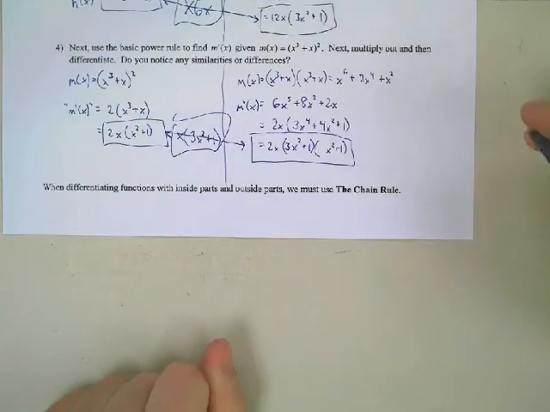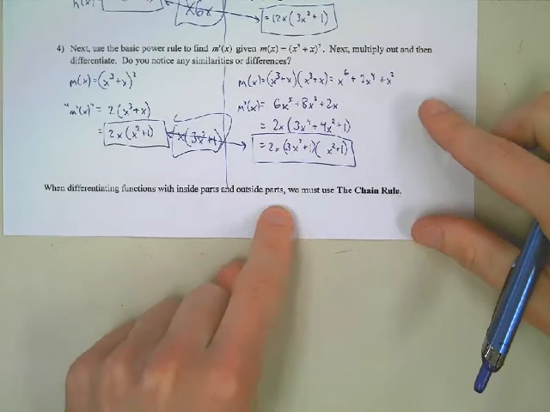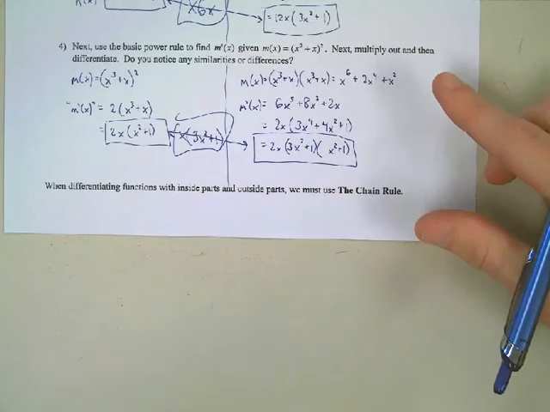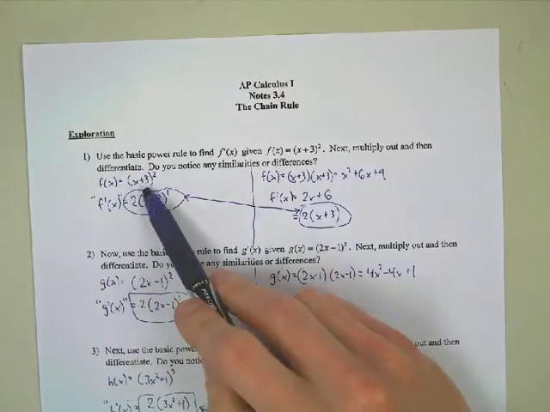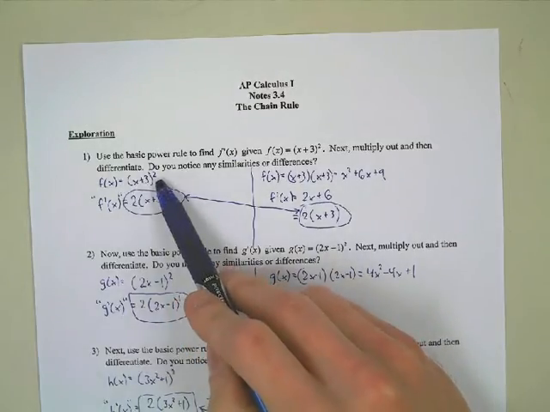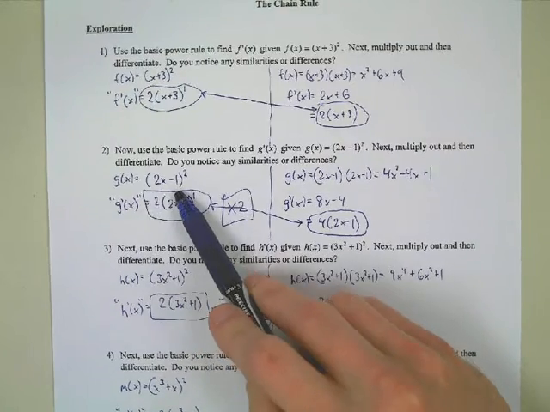Shh, listen, please. When differentiating functions with inside parts and outside parts, we must use the chain rule. What do we mean by inside and outside parts? Here, we had an inside part, x plus 3, then being squared by an outside part. So we had something in something else, and so we had to use the chain rule. Here again, 2x minus 1 was being squared. So we had to use the chain rule, or FOIL it out.